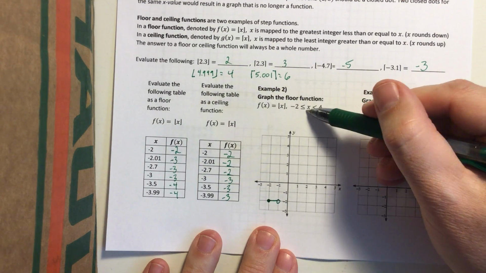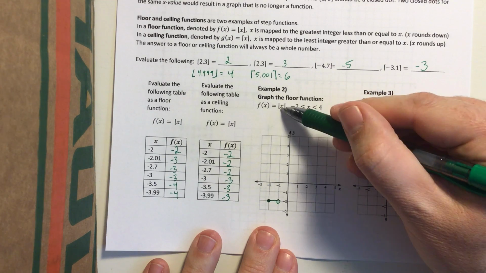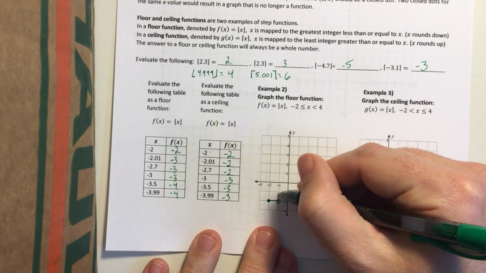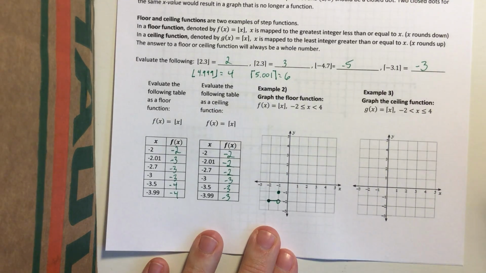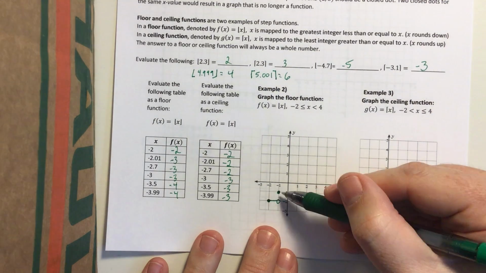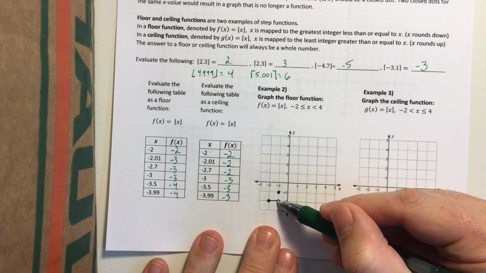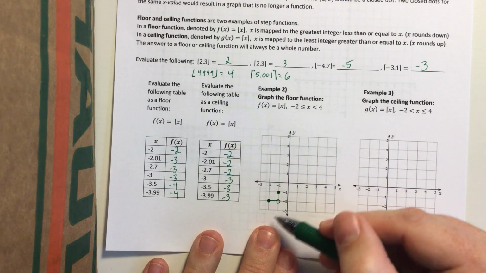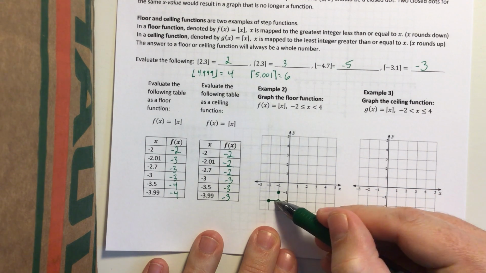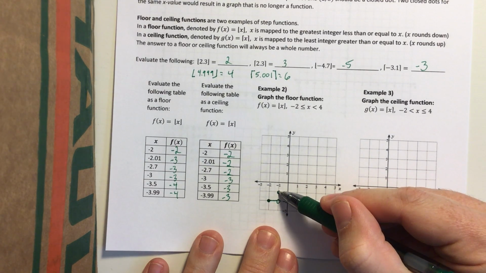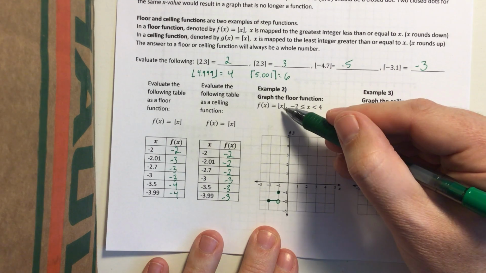The reason why is that at -1, that is just an integer, and at -1 we have a value right here at -1. So it steps up at -1.01. We would still round down to -2, so all those values are right here. But as soon as you reach -1, it jumps up, and -1 is just -1.